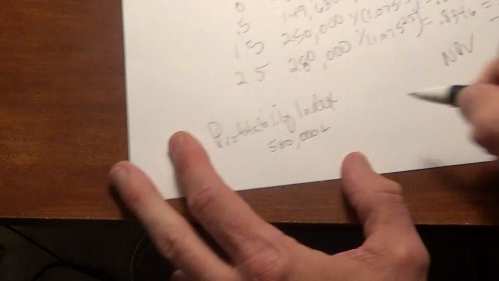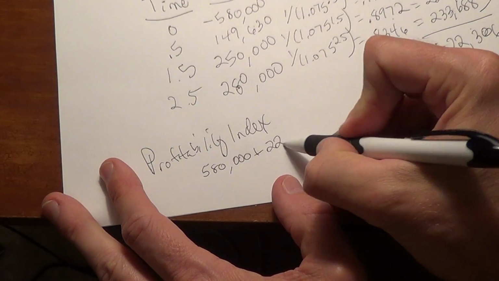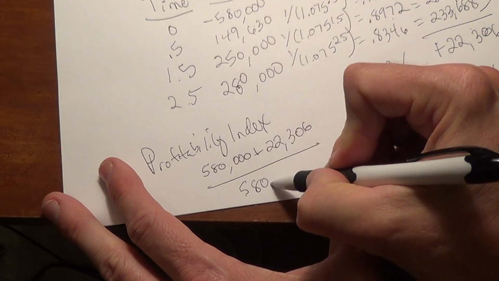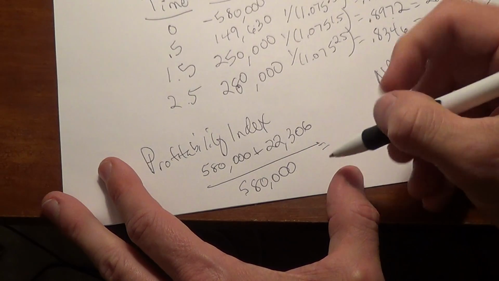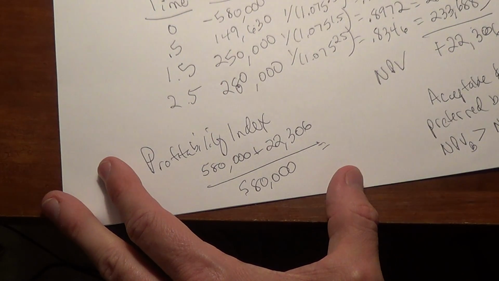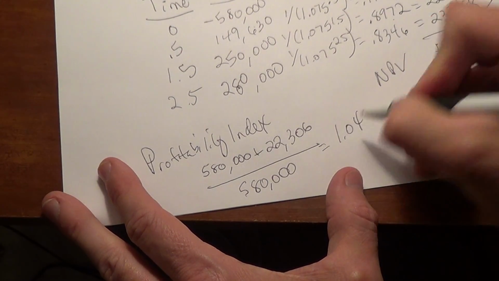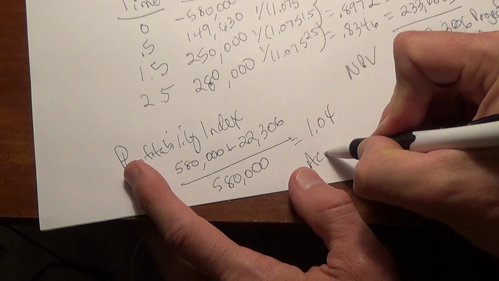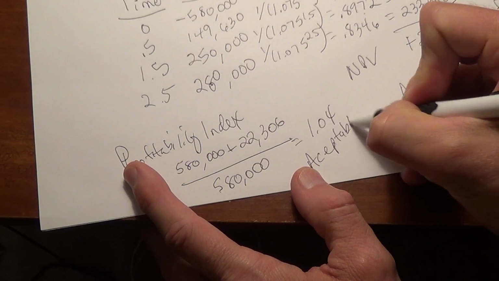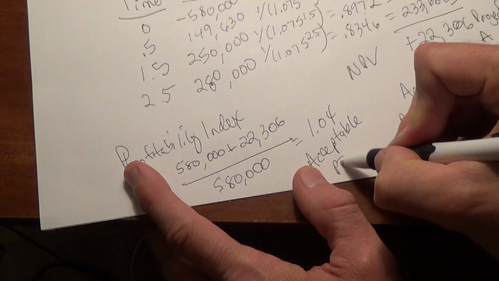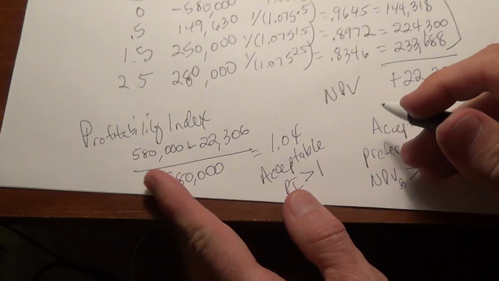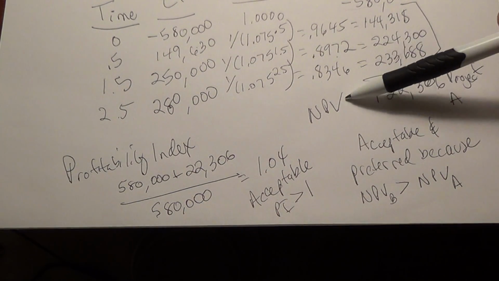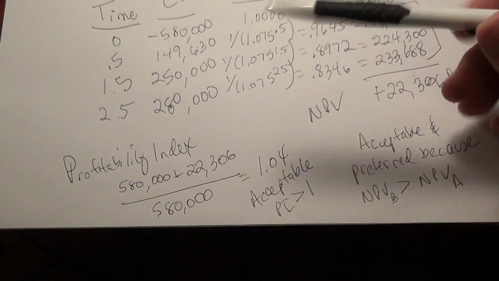So you can say that it's 580,000 plus the net present value 22,306 divided by the cost, 580,000, and that will equal 1.04, and that means that it's acceptable. Why? Because the profitability index is greater than 1. Now we know it's going to be greater than 1 because the net present value is positive. If the net present value is positive, the profitability index will always be greater than 1.